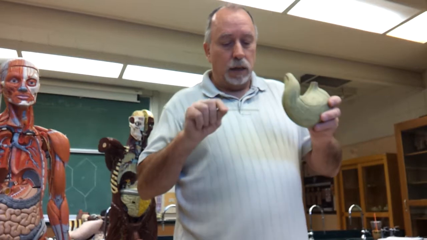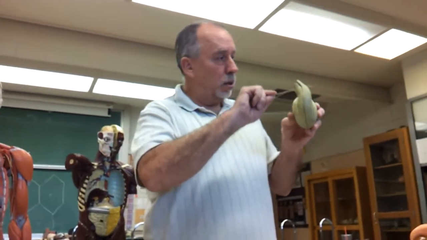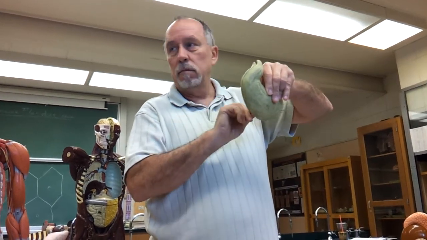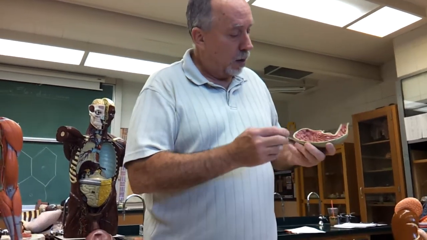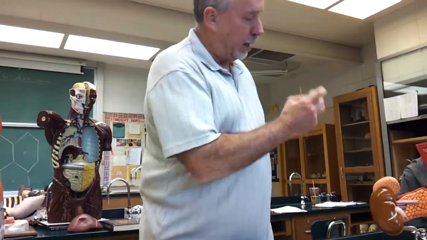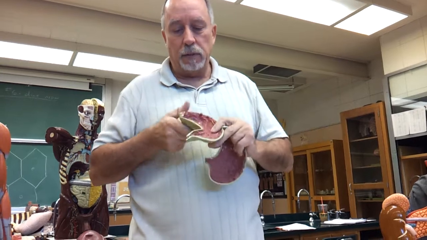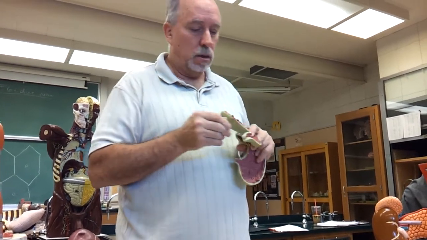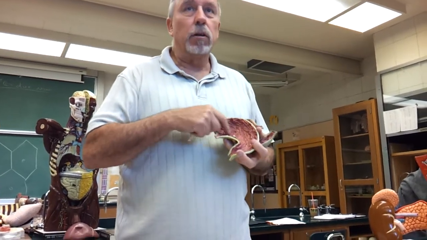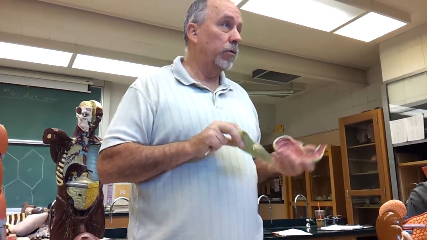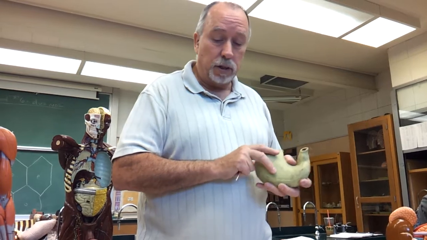Okay. This here is the lesser curve. Down here is the greater curve. If you open this up, there's a muscle where the stomach empties into the duodenum. You can kind of see it right here. And that's the pyloric sphincter. It's a smooth muscle. Pyloric sphincter. And then these folds inside the stomach are called rugae. We're going to see rugae inside the bladder. So it's just not seen alone in the stomach. Rugae.